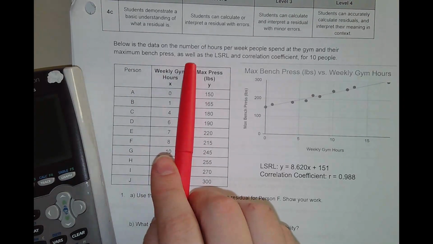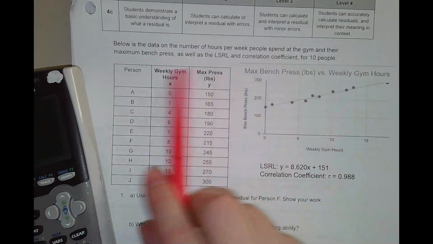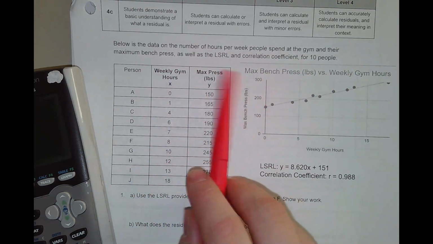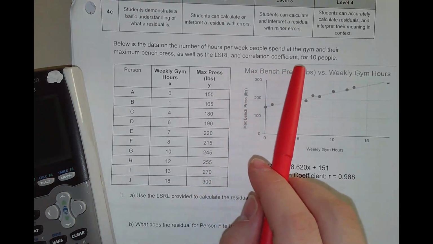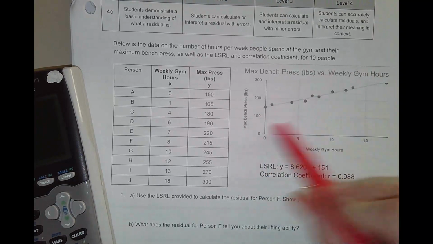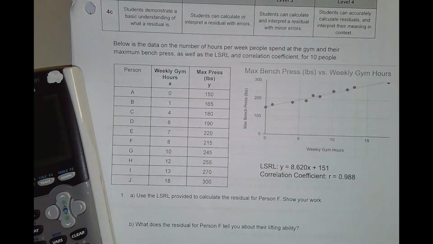Below is the data on the number of hours per week people spend at the gym and their maximum bench press, as well as the LSRL and correlation coefficient for 10 people. As you can see, there's a scatter plot for these people. These are just 10 random people they surveyed.